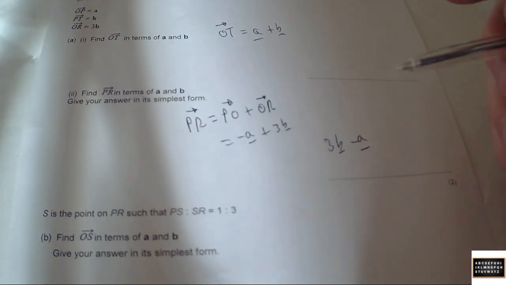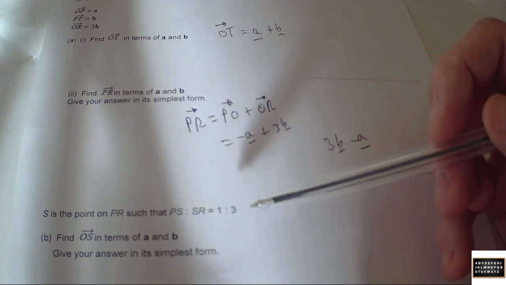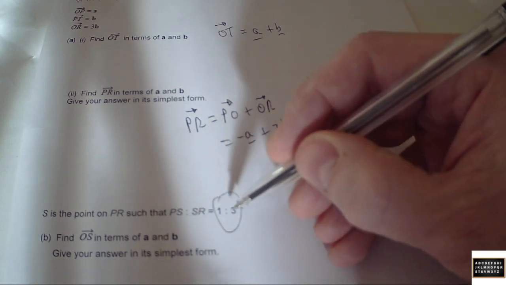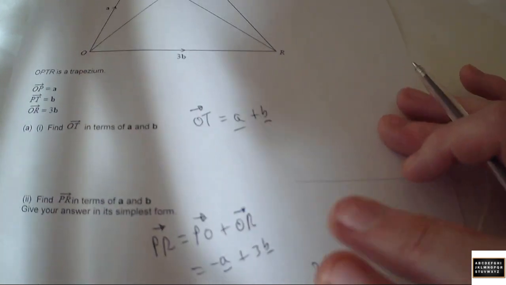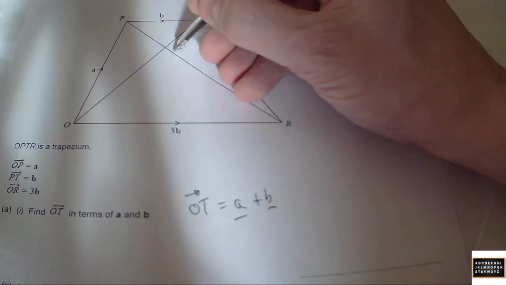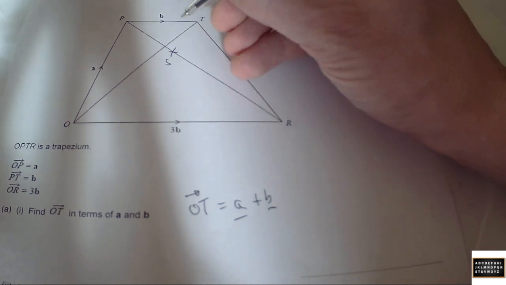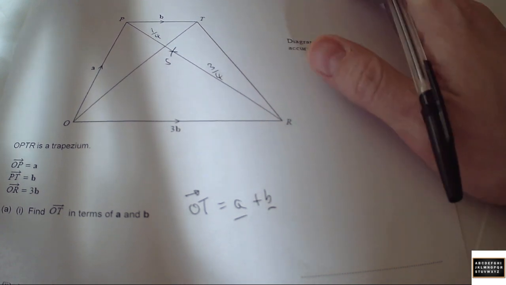Now this last bit says S is a point on PR such that PS to SR is 1 to 3. So again, same principle. How many bits are we splitting that line into? We're splitting it into 4. So if we go back up to PR, we're splitting it into 4. So I'm going to put a little point there and call it S. Put a little quarter in there and a 3/4 in there to show that.